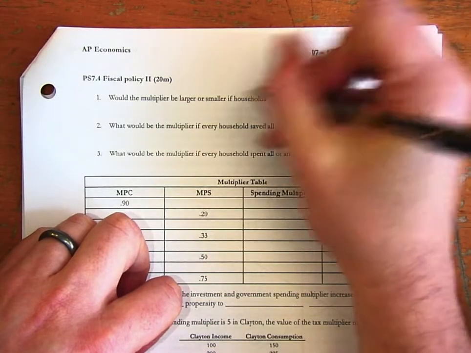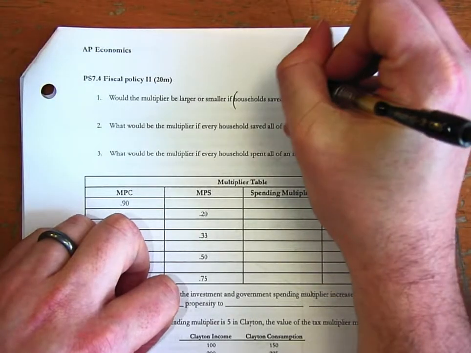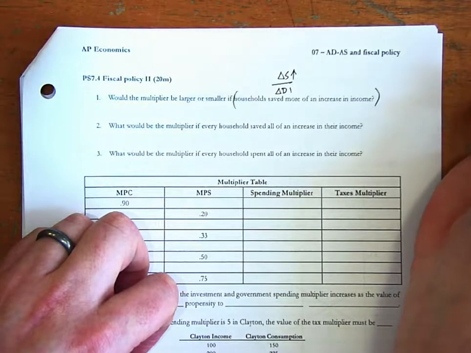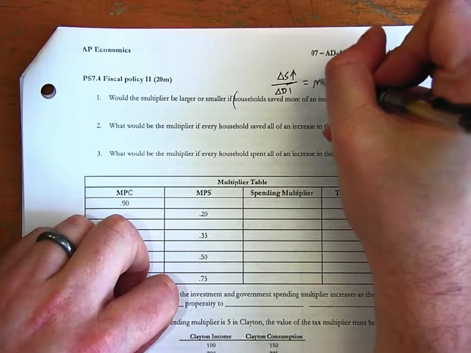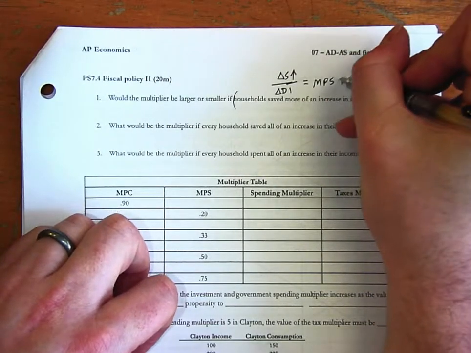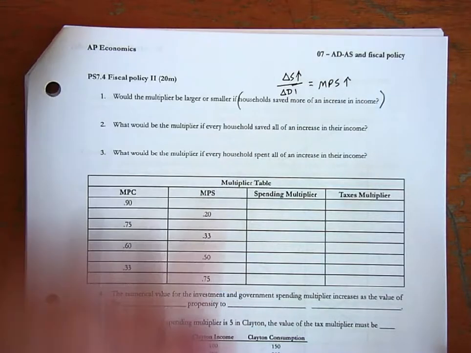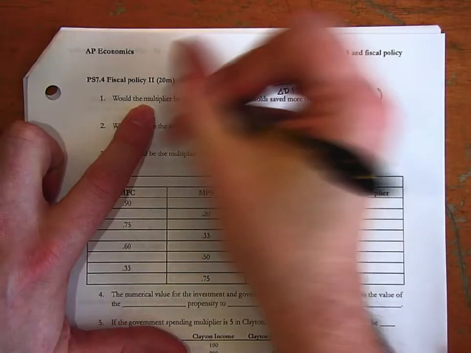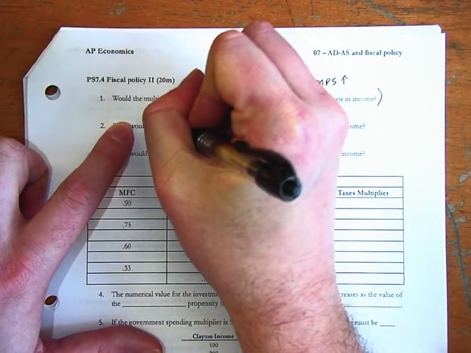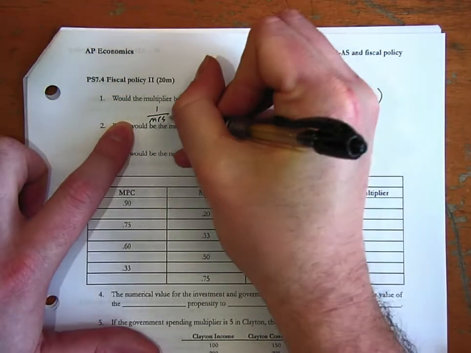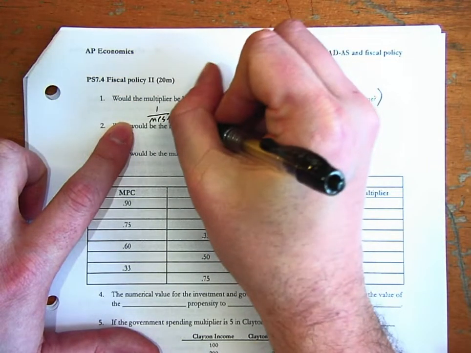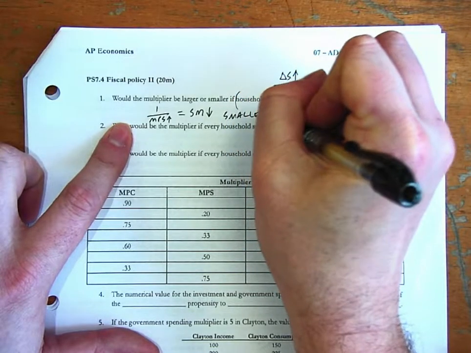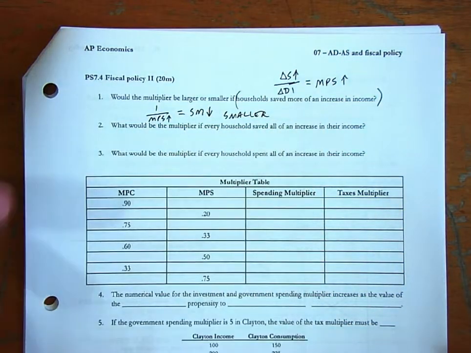So what this portion is saying is that the change in savings over the change in disposable income, that people are going to save more of that. And this value is the MPS, and so that would tell us the MPS is going to get bigger because the numerator is getting larger. Now, this question is about the multiplier, not about the MPS, and the multiplier is 1 over MPS. And so if MPS is getting larger, then actually the spending multiplier is going to get smaller. And so the multiplier gets smaller as people save more.